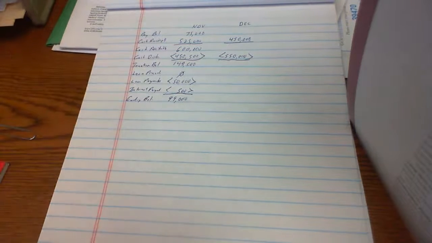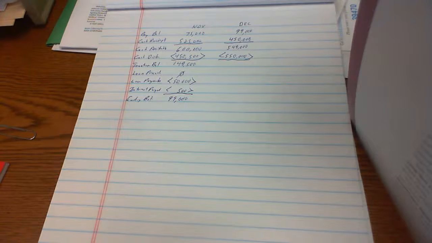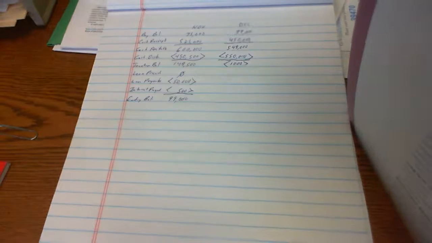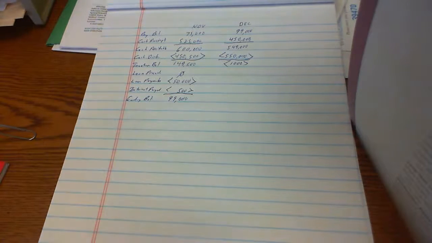So November's ending balance will be December's beginning balance. So that'll be 99,000. We can put that up there. Add those two together, we get 549,000. Our cash disbursements are expected to be 550,000. So our tentative balance is a negative $1,000. So that's not going to be able to happen. So we're going to have to borrow money.